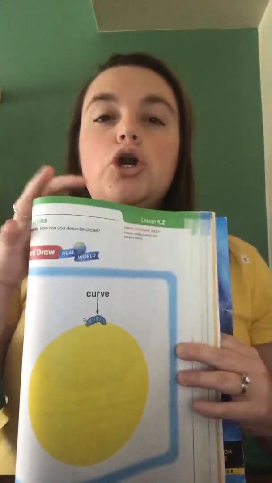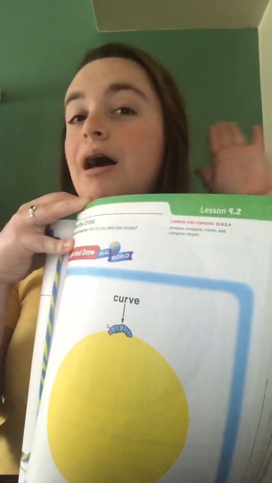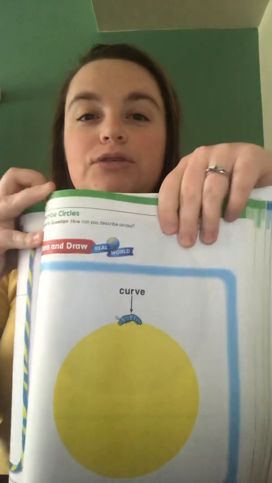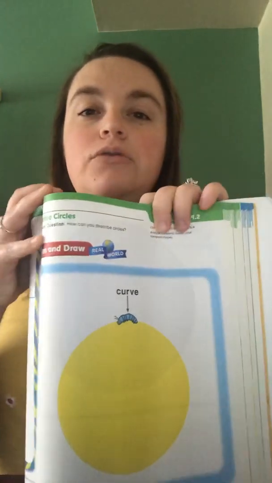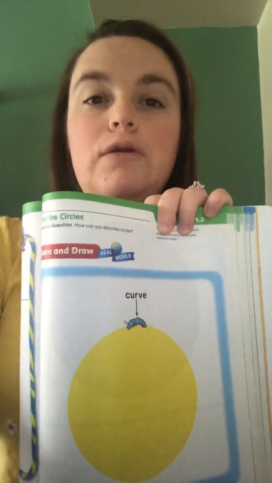We are on page 361, and we have a new math word that we are going to learn today. That word is curve. Can you say curve with me? Curve. So take a look right here. Page 361 is explaining what a curve is.